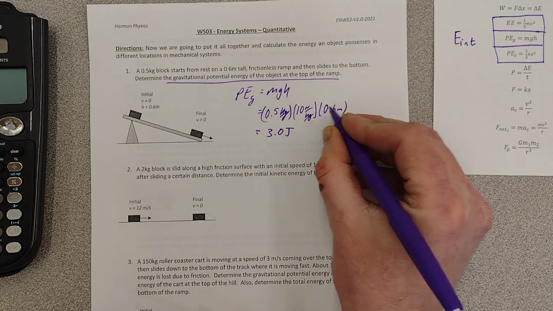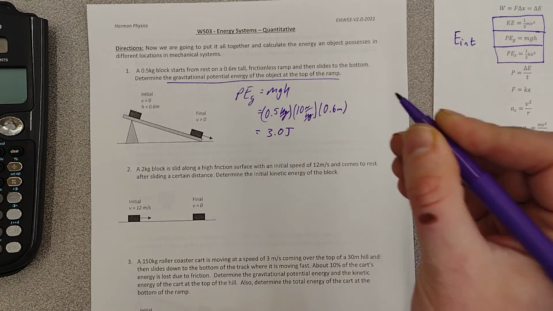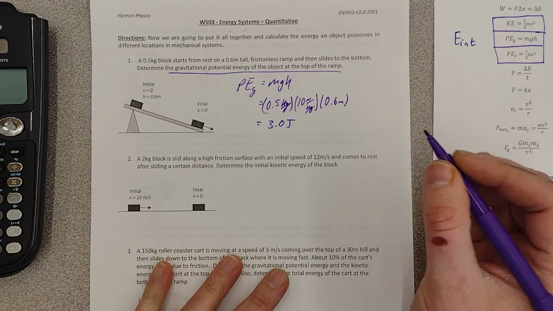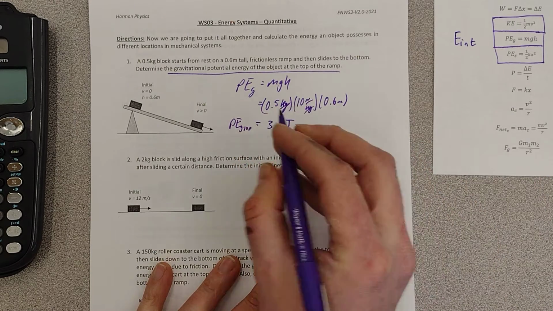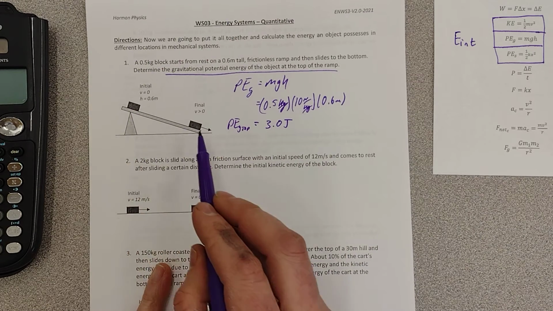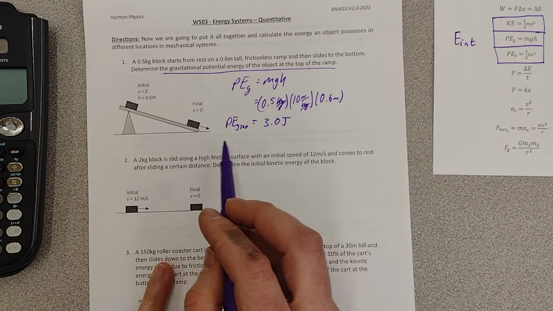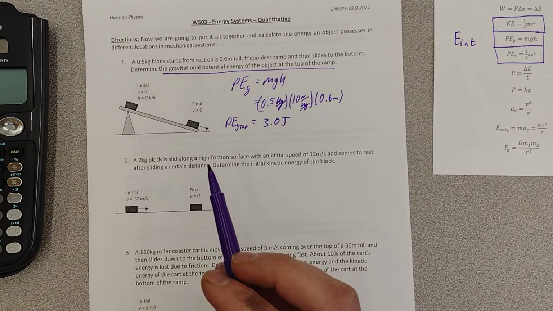The units end up being newton times meter. The kilograms cancel. We have newtons times meter. That ends up just being joules. All right, so that's the PEG at the top. Now, we'll see later on that if that's the PEG at the top, then that's also the kinetic energy at the bottom, as long as there's no internal energy buildup.